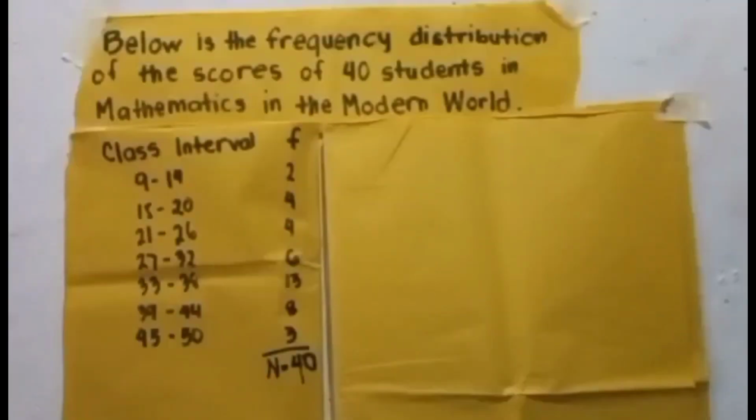And now, let's proceed to the example of median. Below is the frequency distribution of the scores of 40 students in Mathematics in the Modern World. So now we're given the following data here. So, we're going to find the less than cumulative frequency above the median.